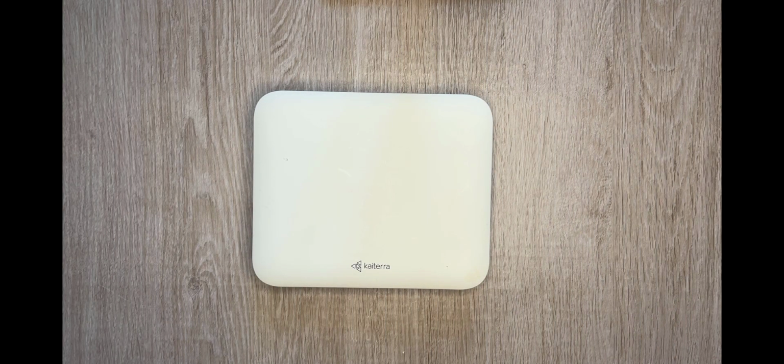In today's video I'm going to show you how to change the Wi-Fi on one of these Kaiterra SenseEdge Minis. The device itself is a commercial grade air sensor and it's used on the ambient network. So in the past it's been very easy to change the Wi-Fi network and you can do that via the Kaiterra app on a mobile phone.